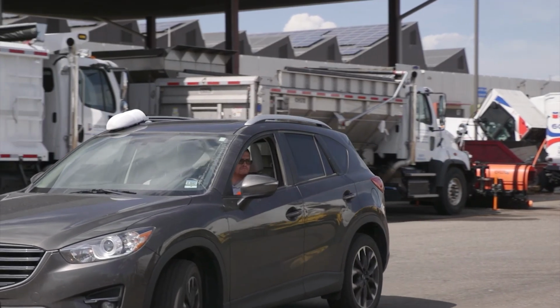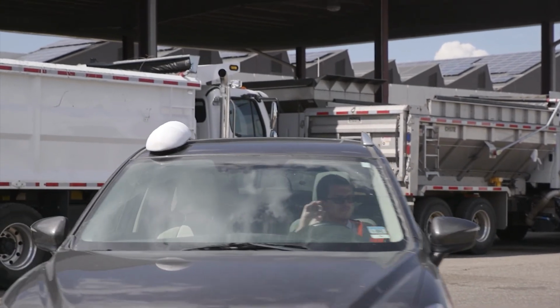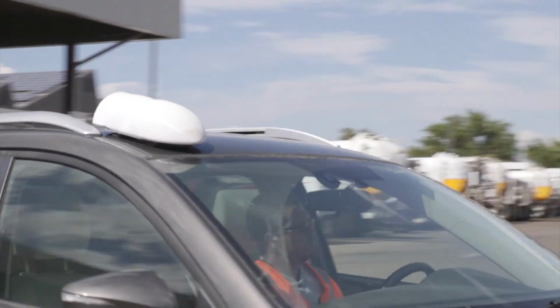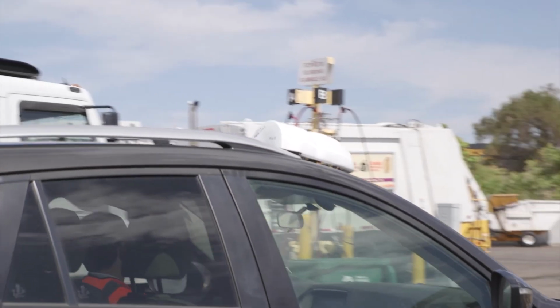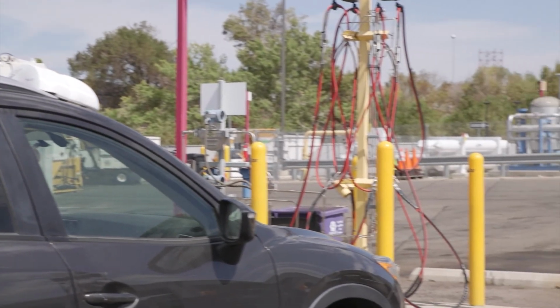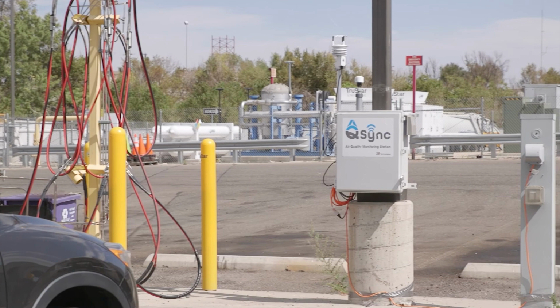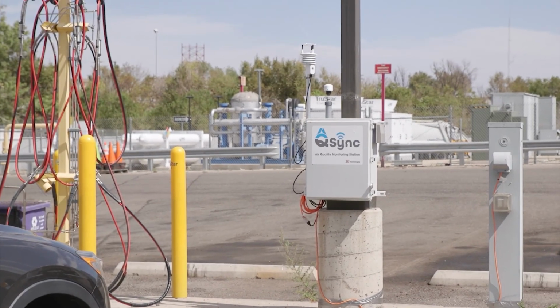And then in terms of the data piece, I think it's important when you're thinking about low-cost sensors and mobile mapping, how can we keep the data quality high? So through this pilot, we'll be doing daily, sometimes multiple times during the day, co-locations with these AQSyncs to be able to do calibrations on the fly and make sure the data quality is collected as accurately as possible and updated frequently.